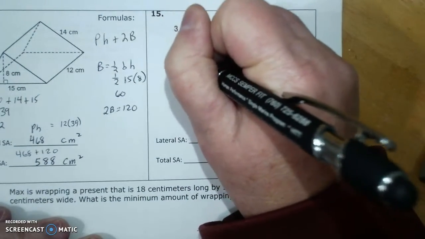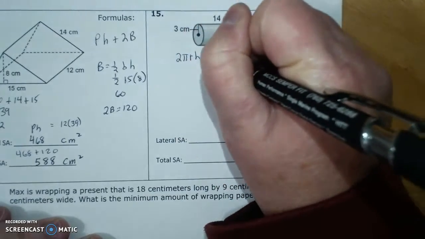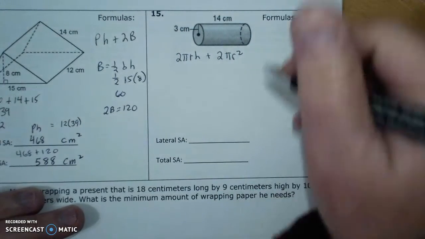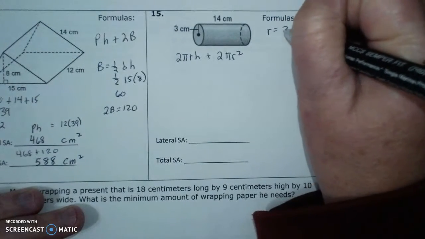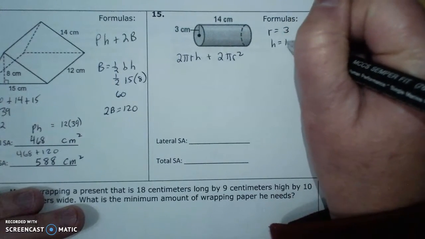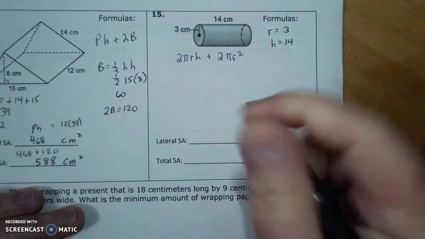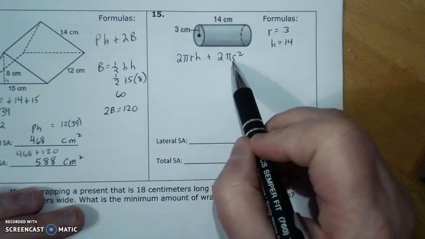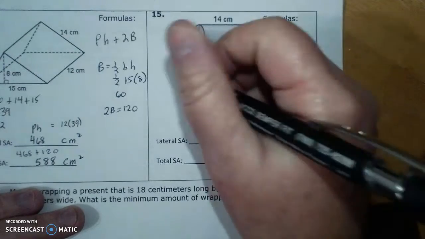This is 2 pi r h plus 2 pi r squared. And the r is 3, and h is 14. So I wrote my formula. I only had 2 variables, and so I declared my variables.